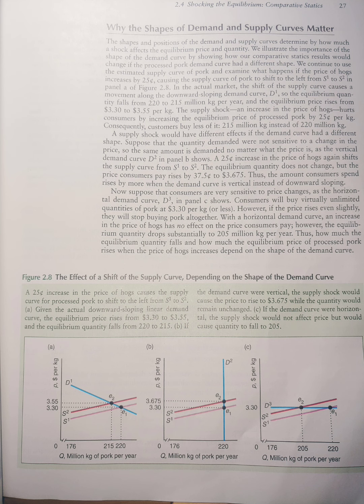With a horizontal demand curve, an increase in the price of hogs has no effect on the price consumers pay. However, the equilibrium quantity drops substantially to 205 million kilograms per year. Thus, how much the equilibrium quantity falls and how much the equilibrium price of processed pork rises when the price of hogs increases depend on the shape of the demand curve.